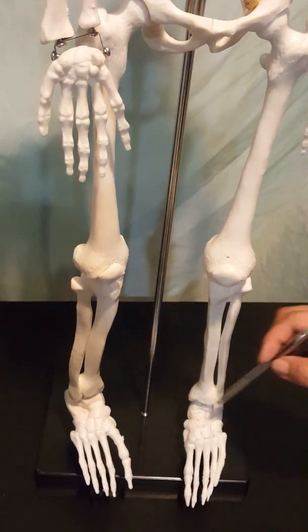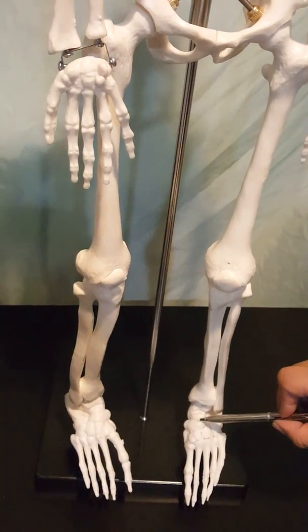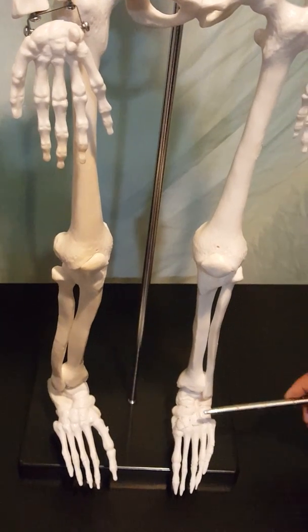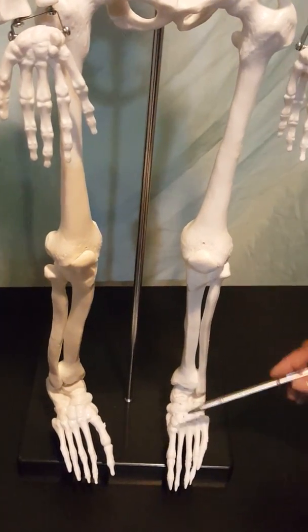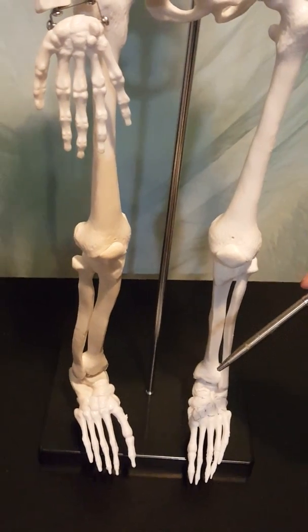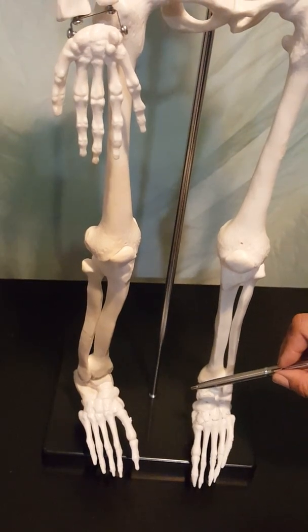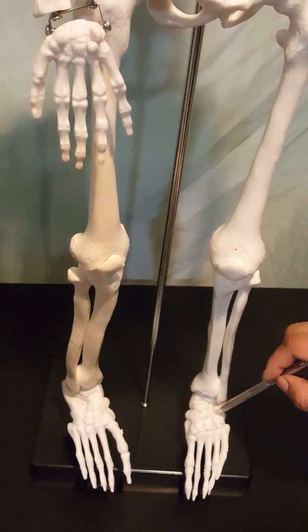And the navicular, which is a longer bone that kind of comes in right about here. We have a cuboid. And then we have the medial, intermediate, and lateral cuneiform. So we have the medial, intermediate, and the lateral.